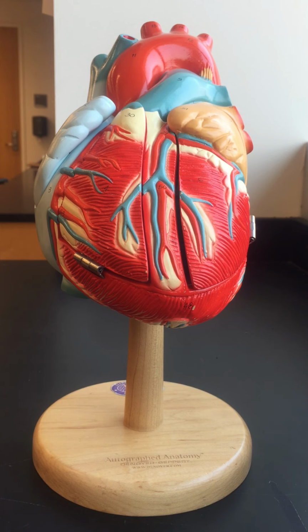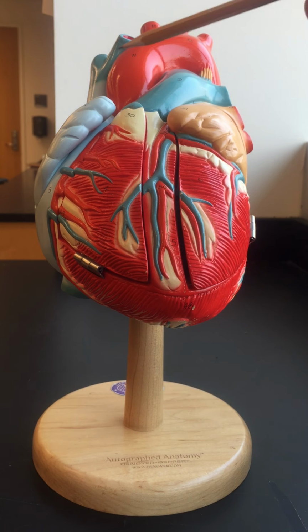The aorta curves to the left in mammals, and this is different from other groups of vertebrates. Reptiles have an aorta that branches both to the right and to the left. And birds, which really are derived reptiles, have only the right branch remaining, whereas mammals have only the left branch remaining. So here you see the aorta looping here to the left.